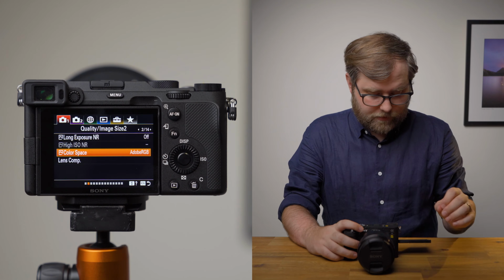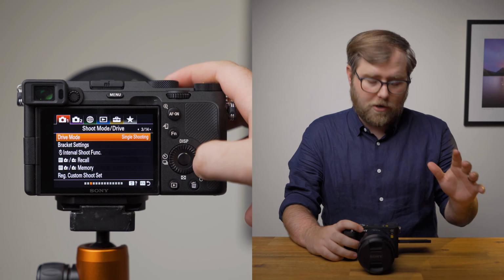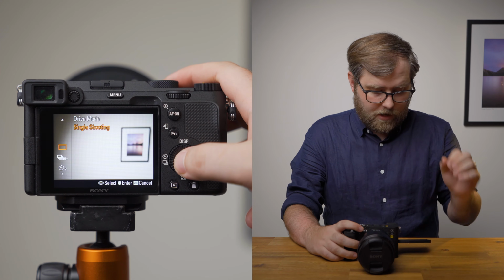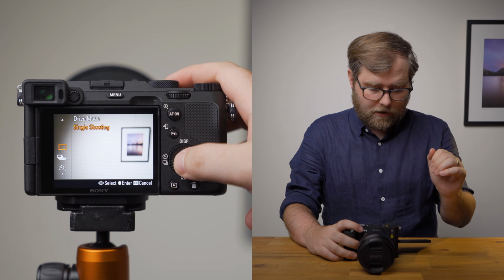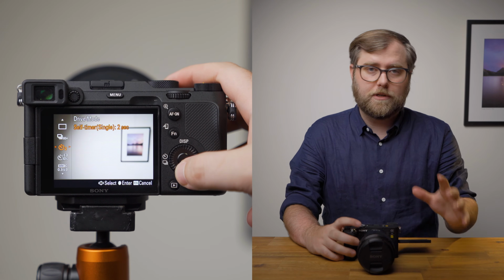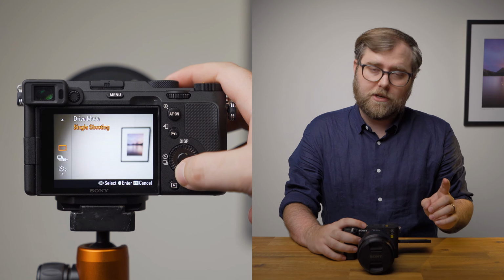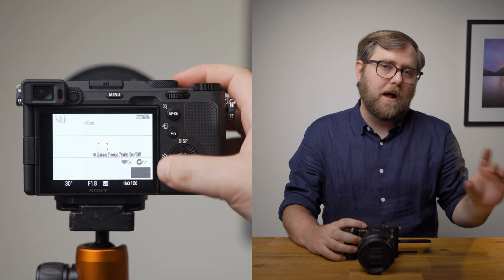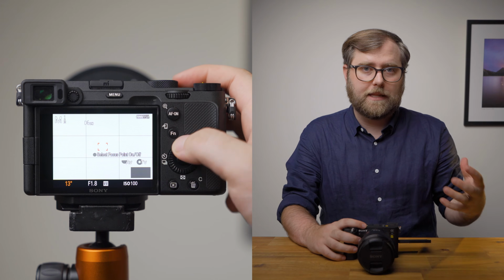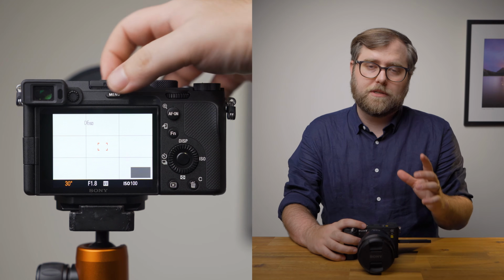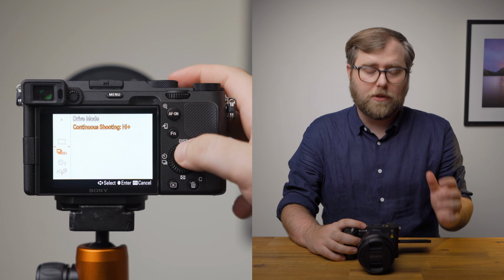Okay, a few useful settings in your shoot mode, drive mode menu page. Firstly, drive mode. You want to be in single shooting, self-timer, or one of the bracketing options if you know how to bracket. You don't want to select continuous shooting because that can actually grey out some other menu options which you might want to use for landscape photography. One which immediately springs to mind is the bulb mode for super long exposures.